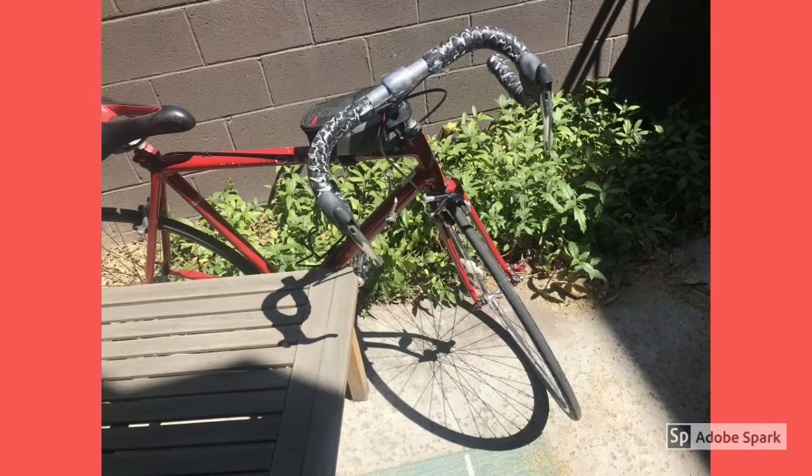Next, you should position your object in the light so that it creates a shadow. Look at the wheel for my bike. Look at the handlebars for my bike. Now I can decide which shadow I like best.